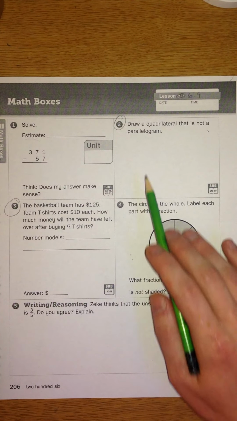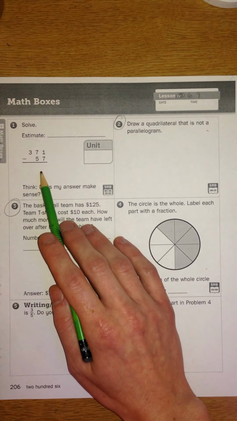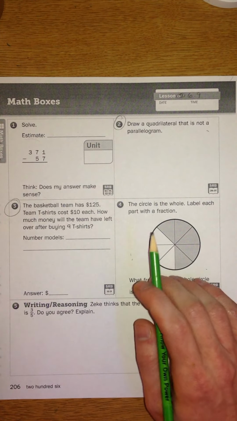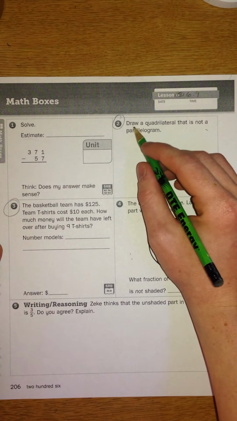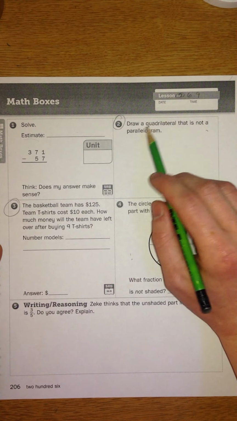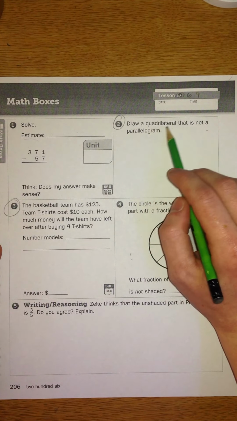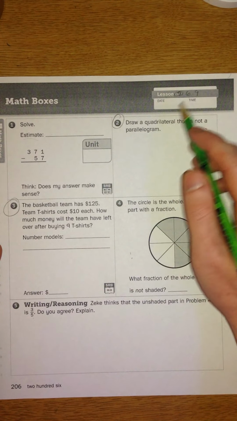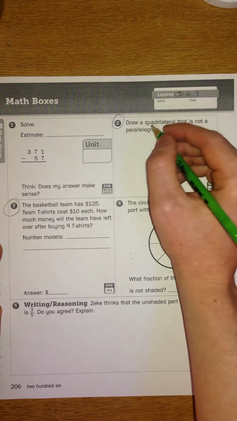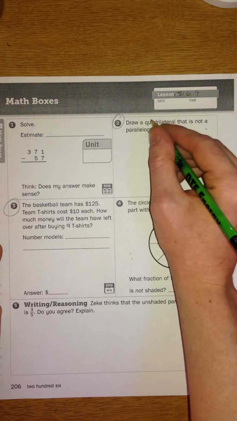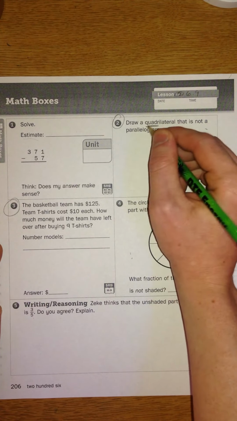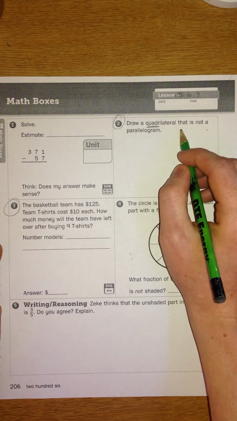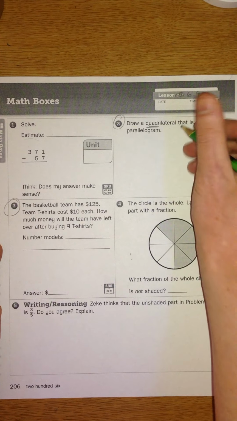And the two that I'm going to review tonight, although we do expect that all the problems will be done, the two that I really wanted to think about were number 2 and number 3. So for number 2, it says, draw a quadrilateral that is not a parallelogram. So thinking about what a quadrilateral is, we learned that quad means 4. So a quadrilateral is a shape with 4 sides.